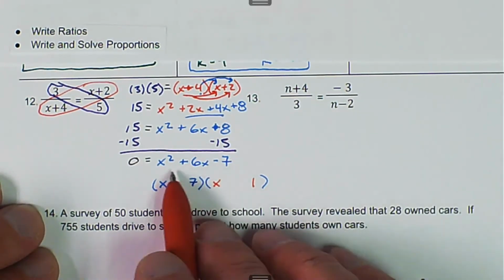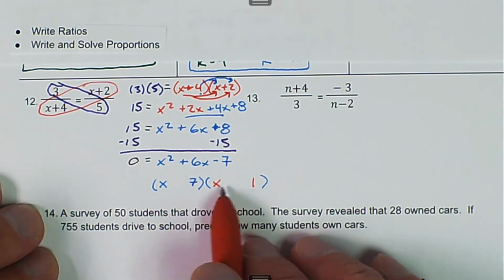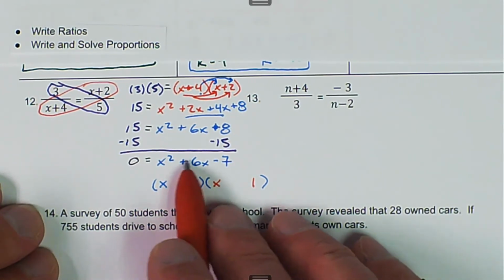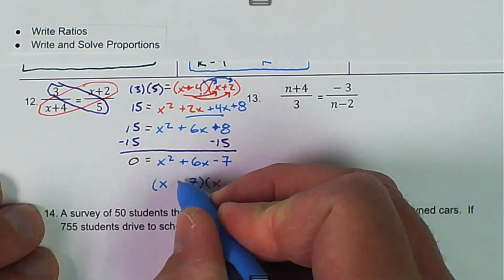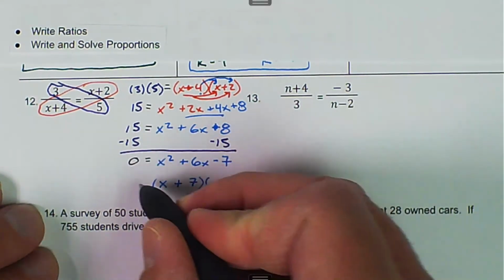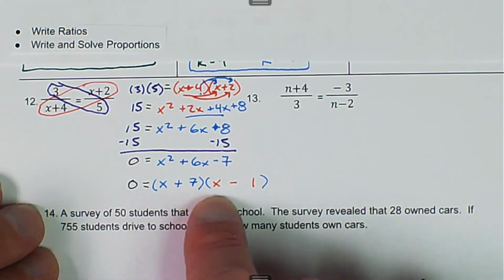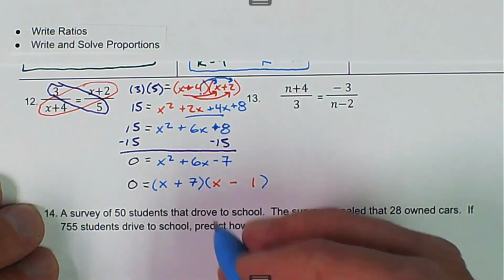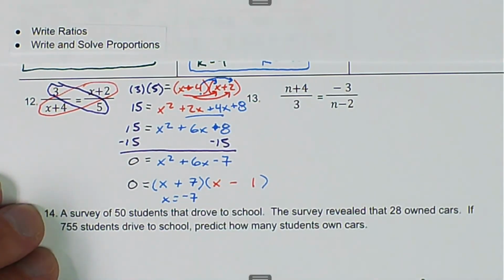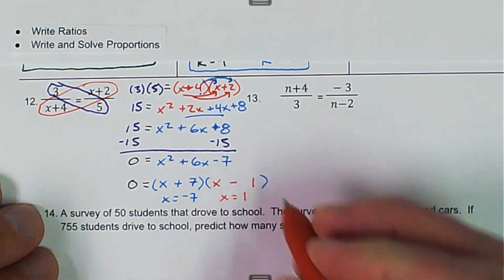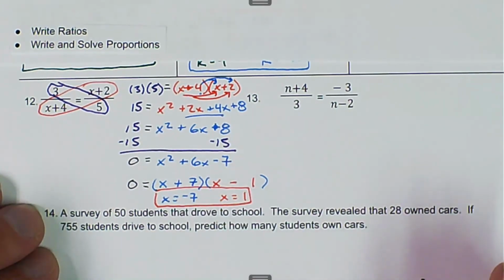But again, we have a negative 7 and a positive 6. So one of them has to be negative, but this time the bigger number has to be positive. So it's going to be minus 1 and plus 7. That's going to be equal to 0. And then whatever would make each binomial 0 is going to be one of the values. So in this case, x is equal to negative 7, and in this case, x is equal to 1. So those are the two solutions for number 12.